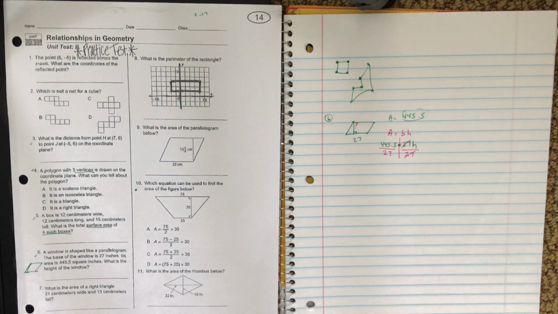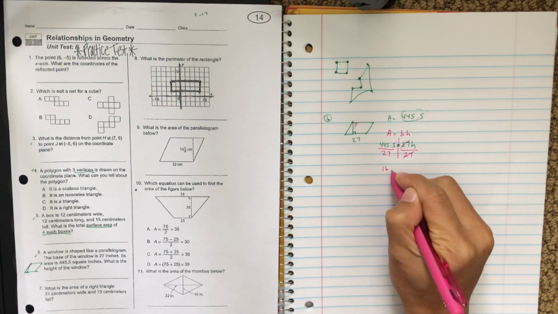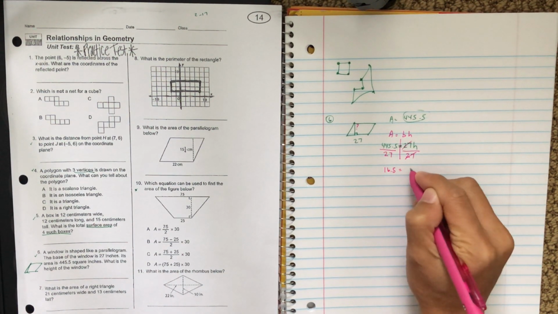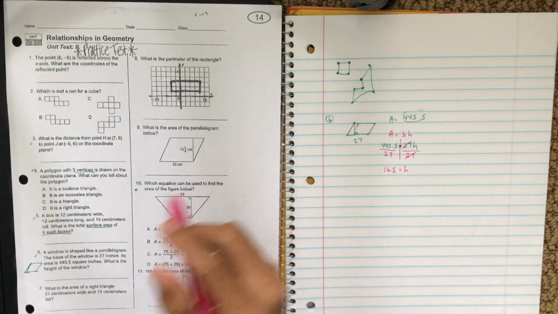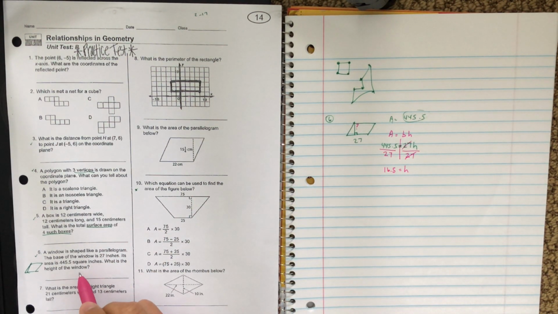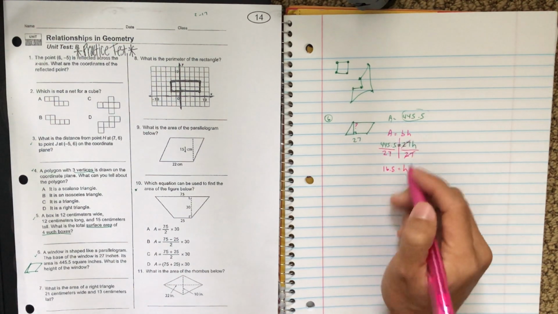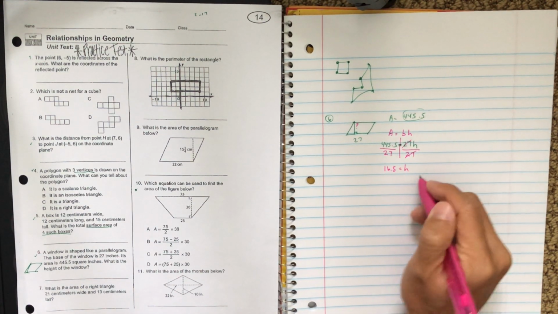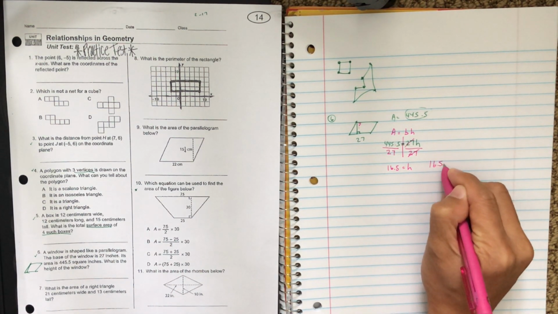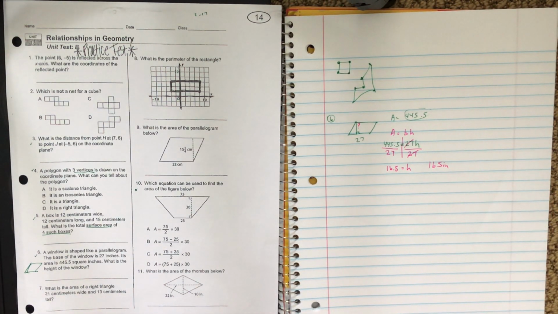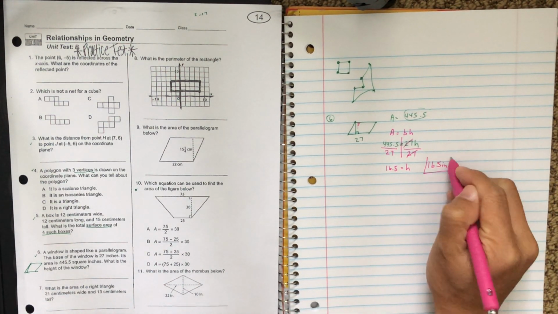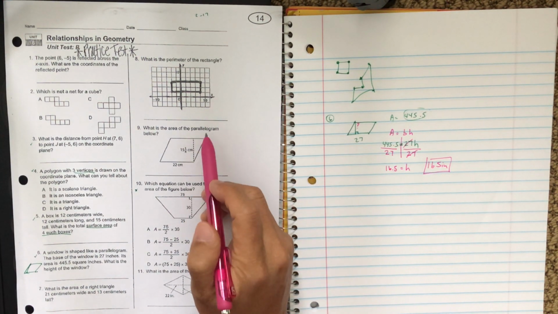So it's 445.5 divided by 27. Now, if you put that in your calculator, you should get 16.5 equals the height. Now, they were talking about inches. Yep, so it should be 16.5 inches. That's our answer. Number 8, I feel like you guys can do.